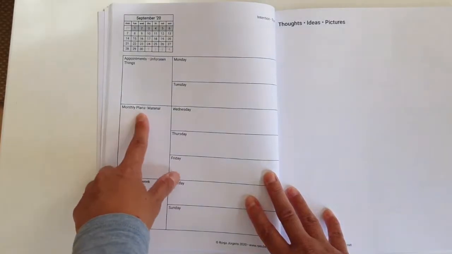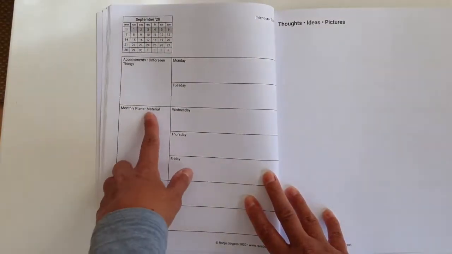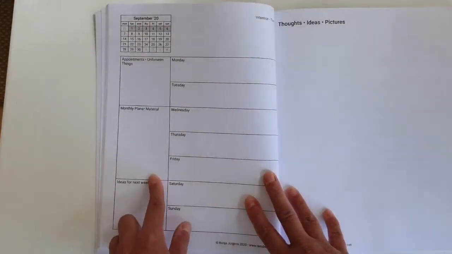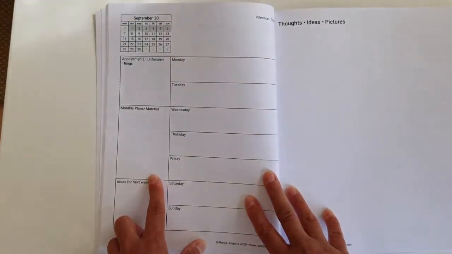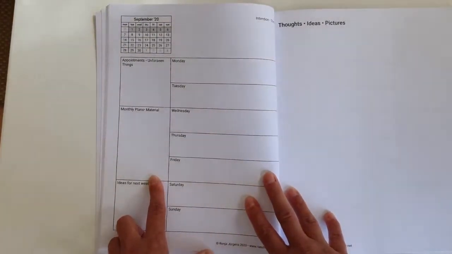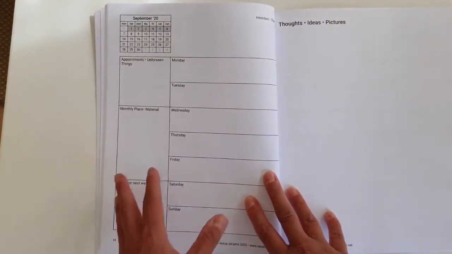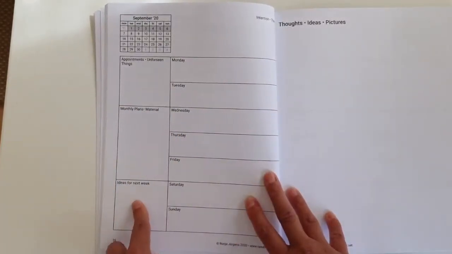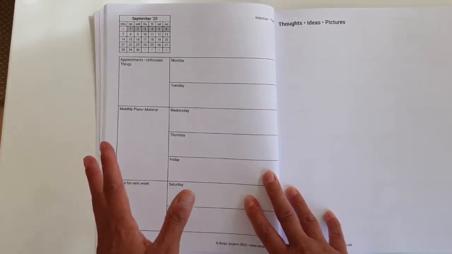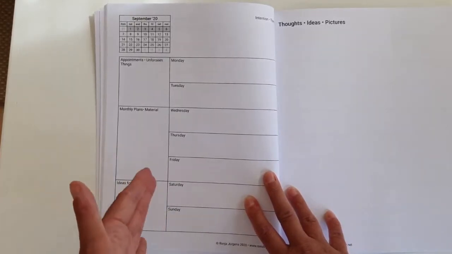Then you have your monthly plan, if you do a monthly plan, and your material. And I put it down so I still remember. I have 4 kids, and I need this space to put down what material is for which kid. And material is everything. It's not just books or paperwork or something else.